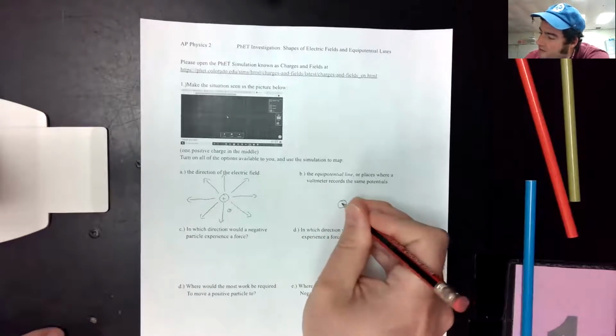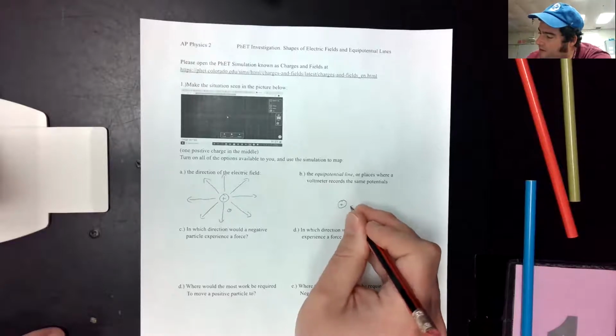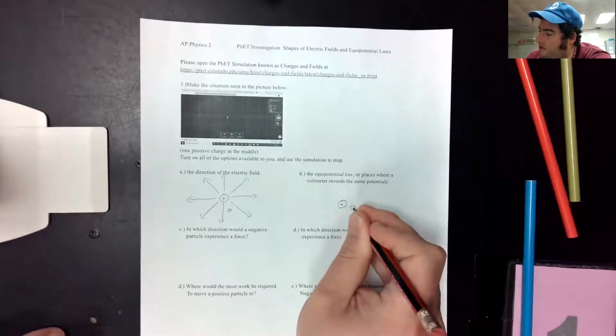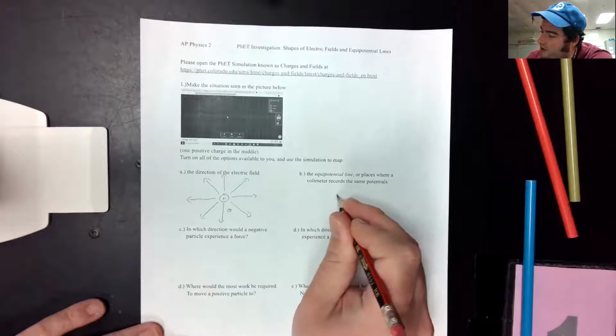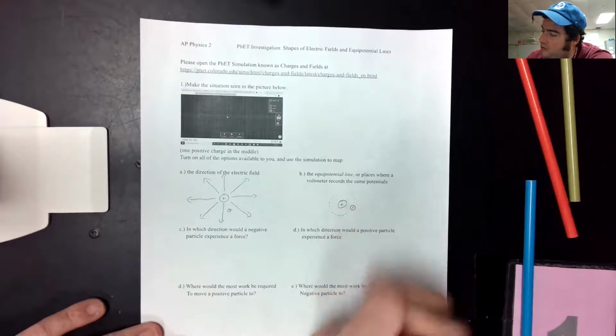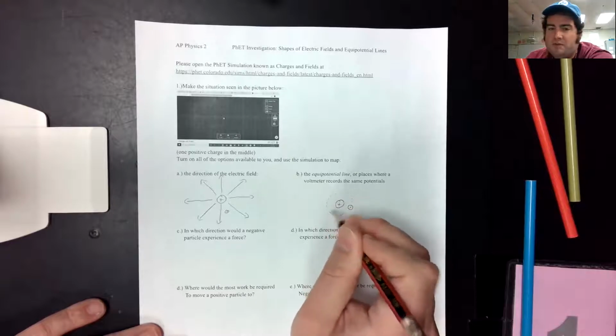I then asked the class if I had a charge and I put it, say, here, where they would expect other charges to have the same potential energy. And they told me in a ring around the first charge, that if I put this guy anywhere here, it would have the same potential energy.